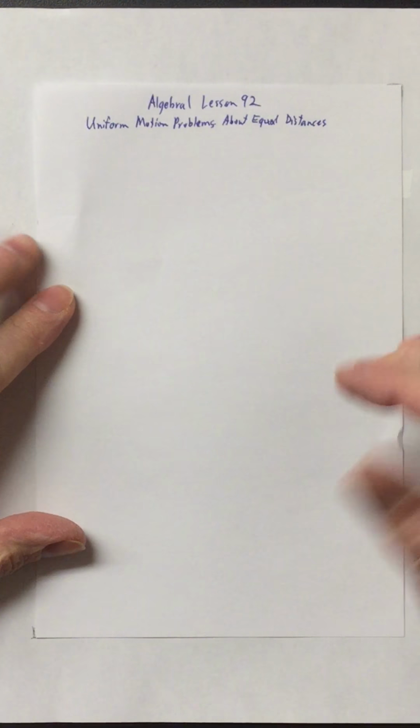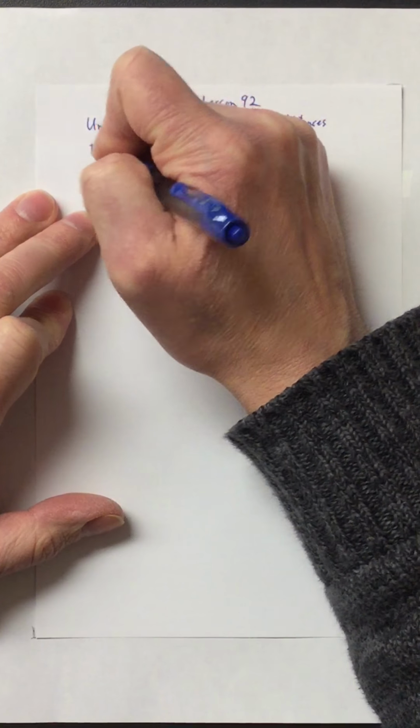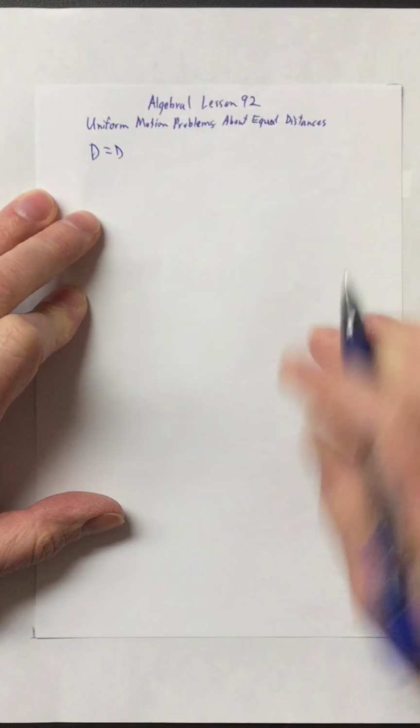In this lesson, we get our first distance problem. Now, depending on how far we go with this in Algebra 1, there are 4 different scenarios, and this is the first one, which is where you have a distance is equal to a distance.